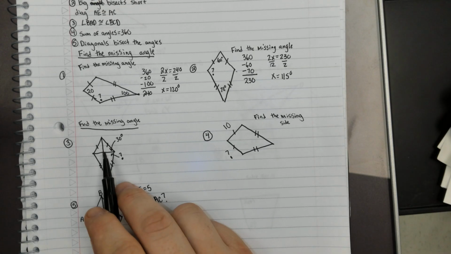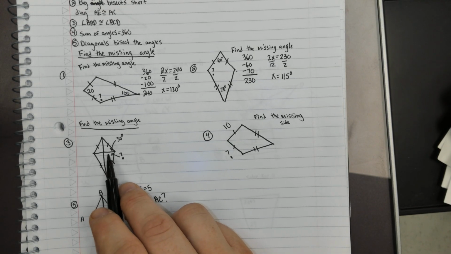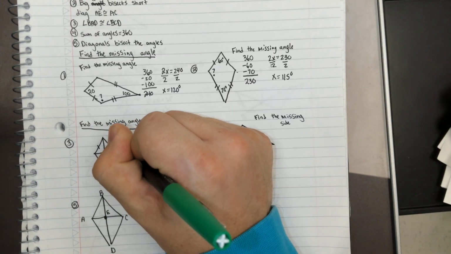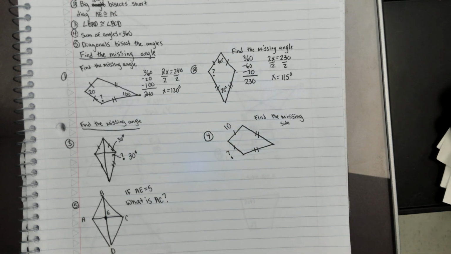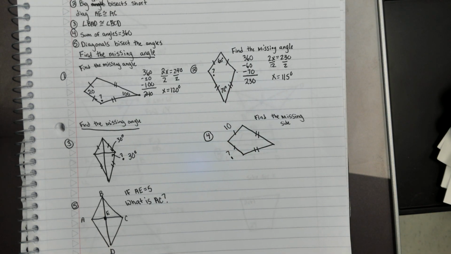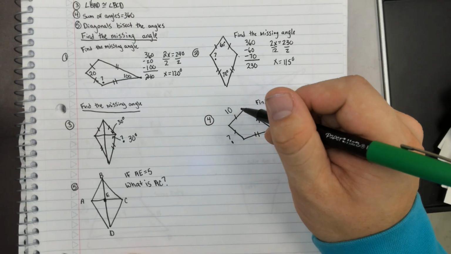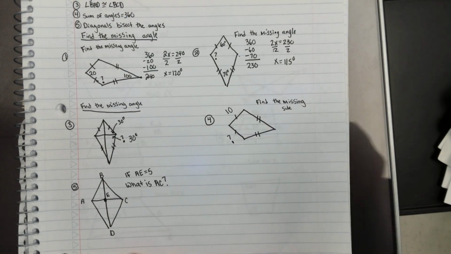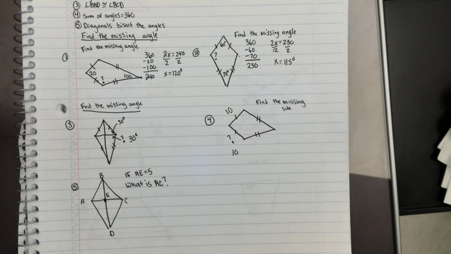Now, on the particular ones that look like this, the diagonals bisect these little angles here. So this angle is 30 degrees. This little angle here is also 30 degrees. On some of these, like if it says find the missing side, and I have a question mark here, these two sides are equal. So if this is 10, this is also 10.